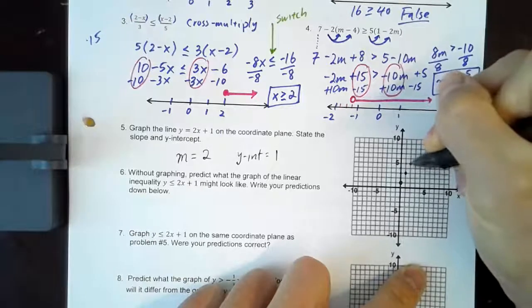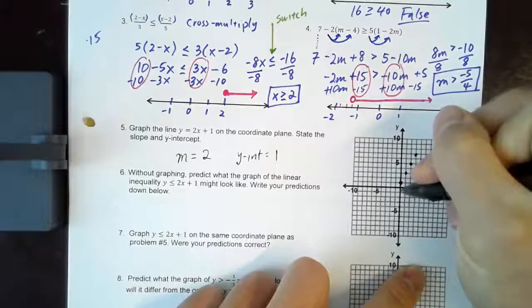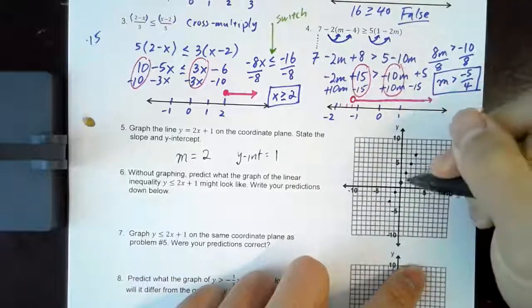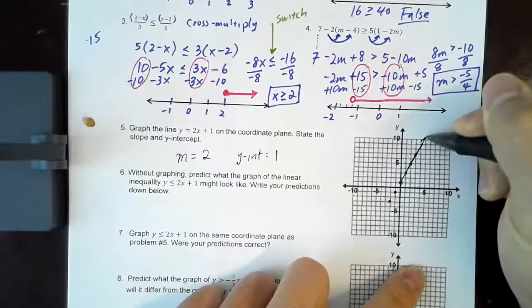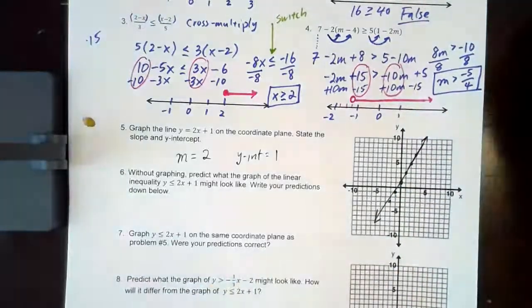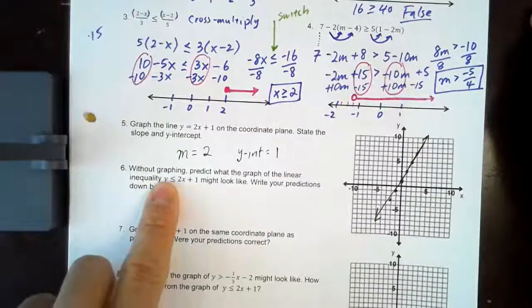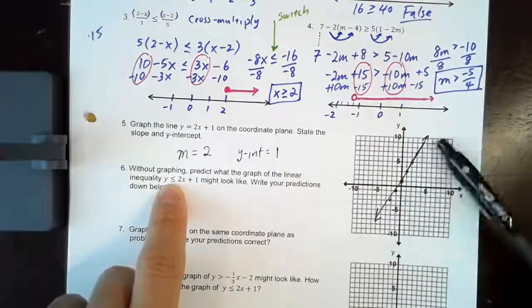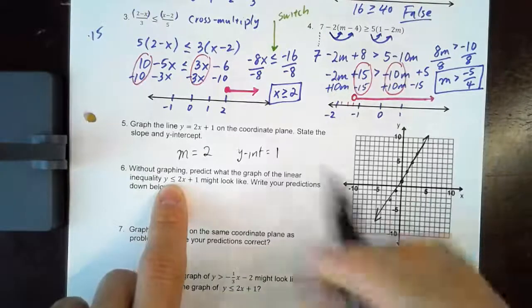This doesn't change. Start at 1 and go up 2 over 1, up 2 over 1, up 2 over 1. Okay, down 2 and left 1. You also always want to give some points that are below. Okay, so since this is an equation, we connect the dots and we just kind of bold the line, right? Well, in an inequality, what would it look like if it was less than this entire line?